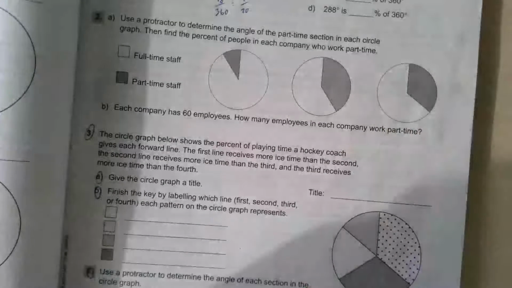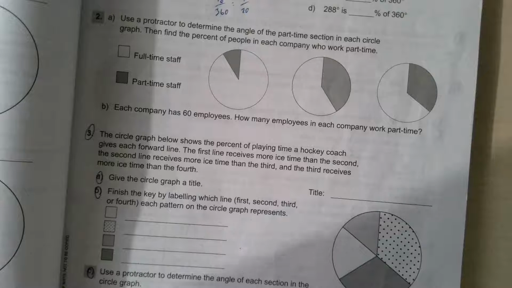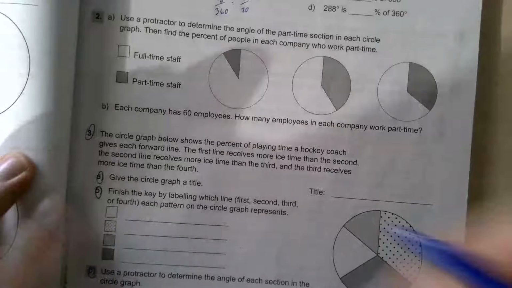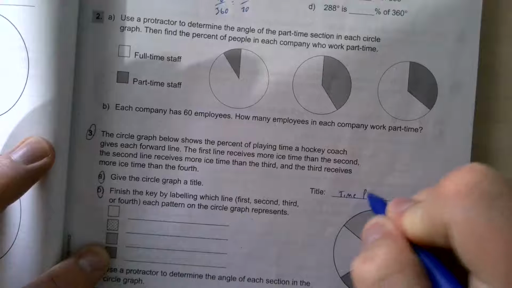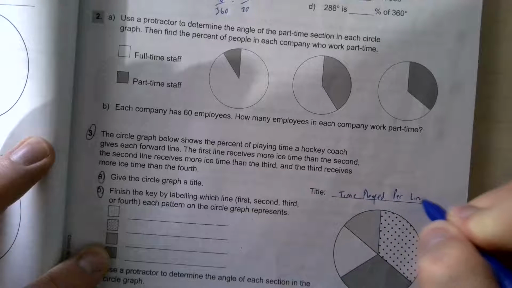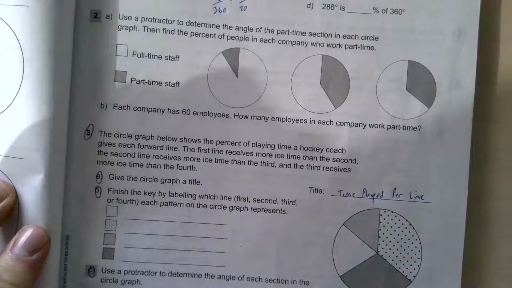The circle graph shows the percent of playing time a hockey coach gives to each forward line. The first line receives more than the second, and so on. Give the circle graph a title. Time played per line. Okay. And then we want to make sure that we're putting in the right amounts.